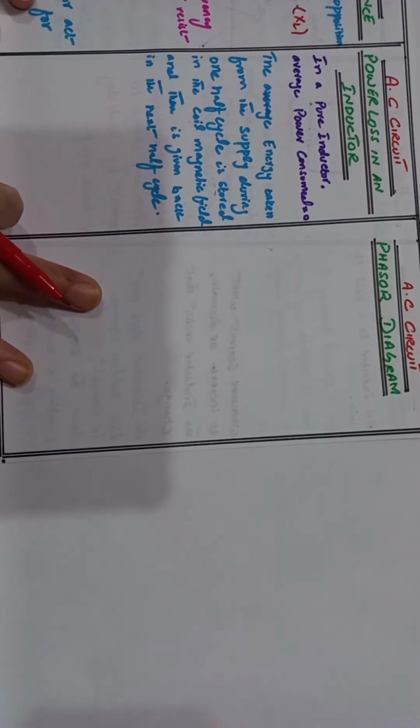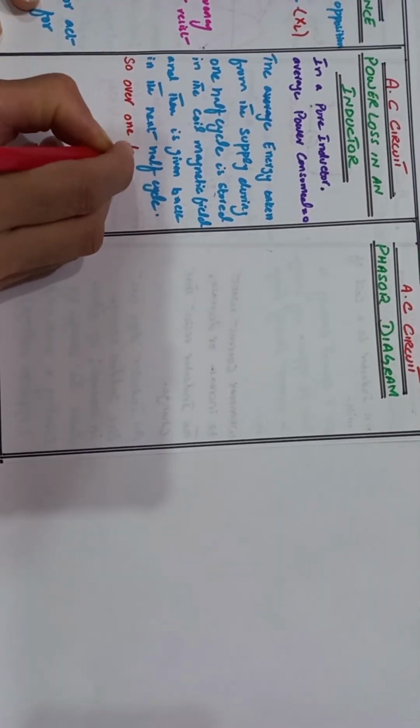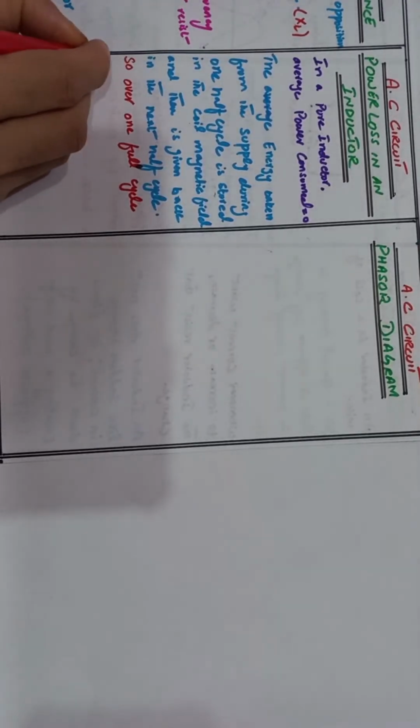So over one full cycle, the energy consumed is equal to zero.